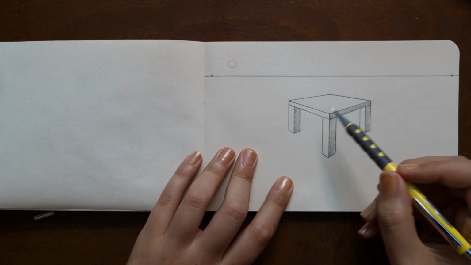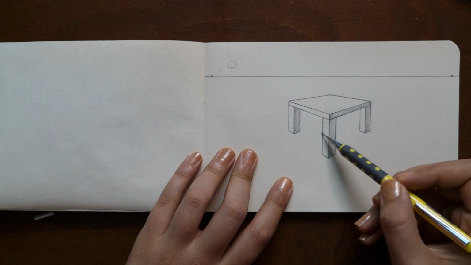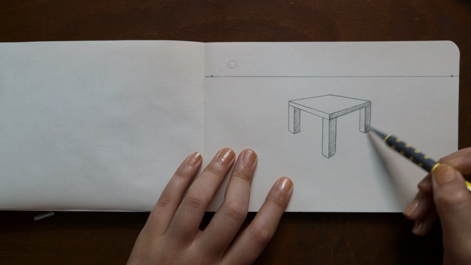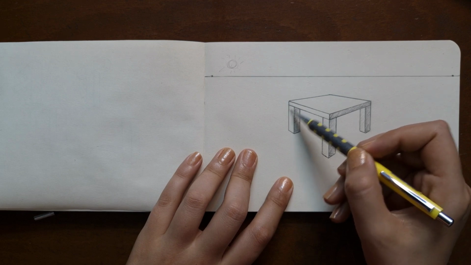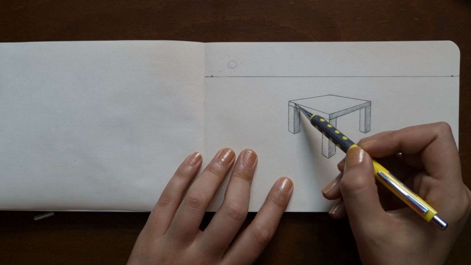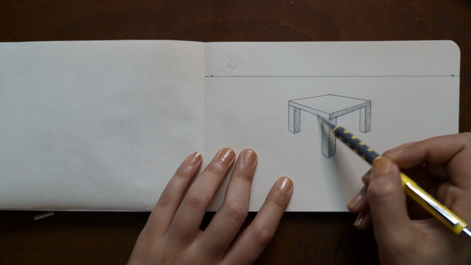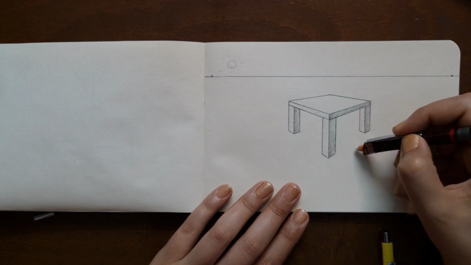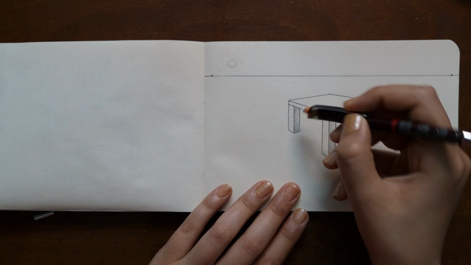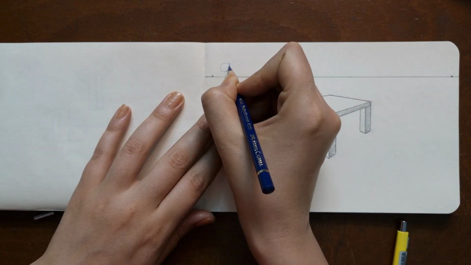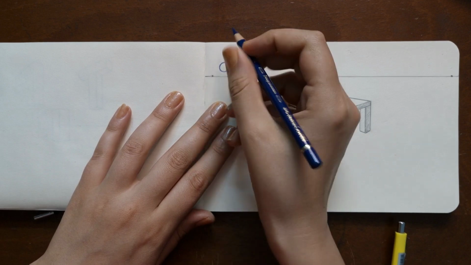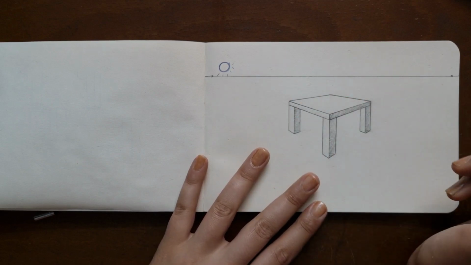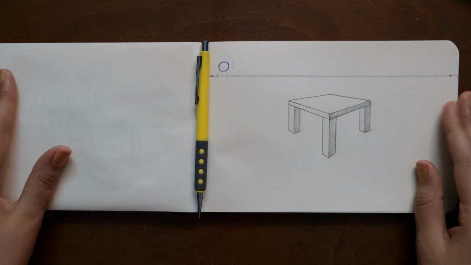Now I'm going to add a little bit of midtones here. The top surface of the table gets really light because the light is almost hitting it directly, so there's no need to shade that part. And that's it for this tutorial. We finished our table using two-point perspective technique.